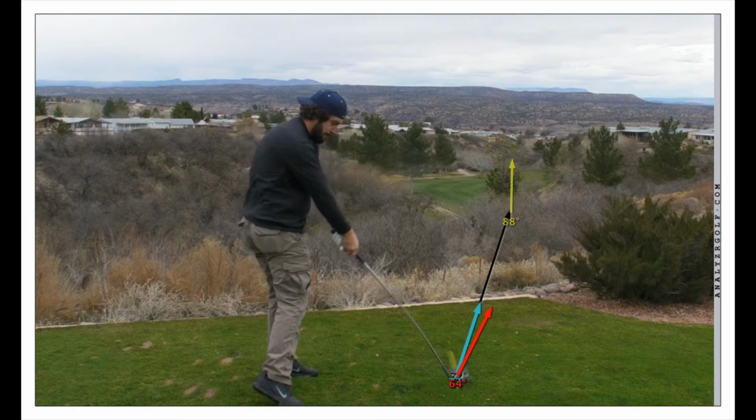I have no preference on whether you have a fade or a draw. Both are optimal shots for control and for low scoring. Regardless of which curve you have, the goal is to have a predictable curve. We don't want to set up for a fade and hit a draw, or set up for a draw and hit a fade. In order to change your face and path vectors, I have to change your swing.